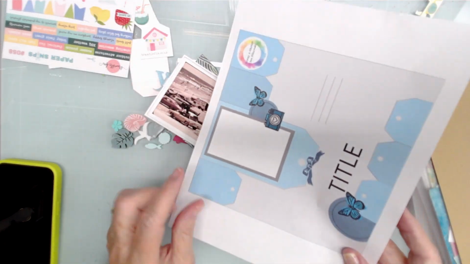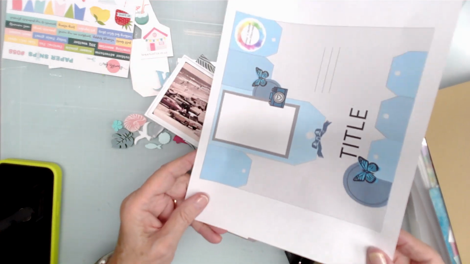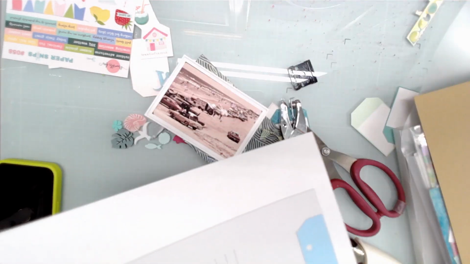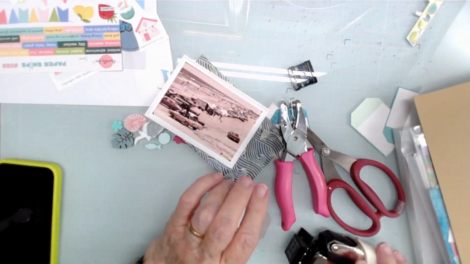I'm turning it this way because my photo is landscape, and I'll do it like this. But I'm going to put this down, and what I have in my Scrap Backwards kit.